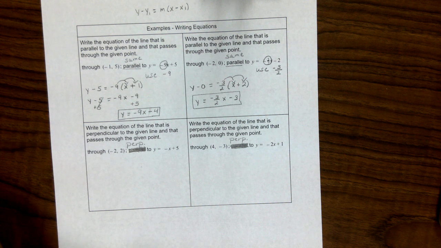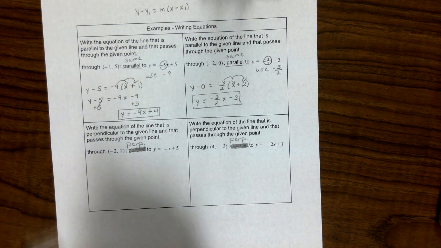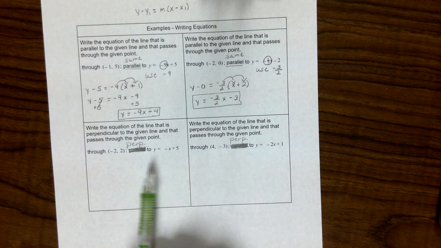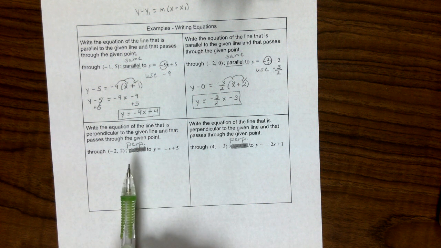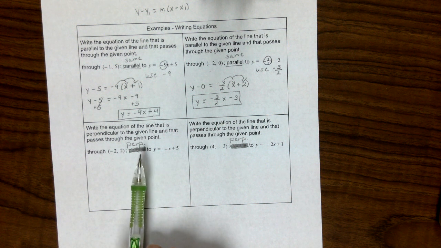Okay? Now you virtual kids, your paper on these two problems probably says parallel. I meant to change it to perpendicular. So if you're taking notes, just mark that out and put perpendicular. I meant to do that before I posted it, and I apologize.